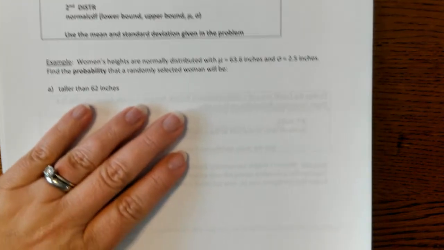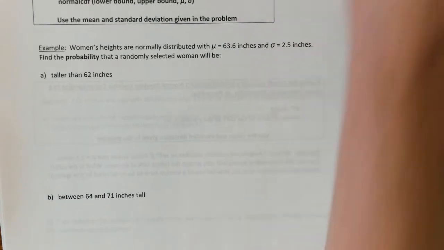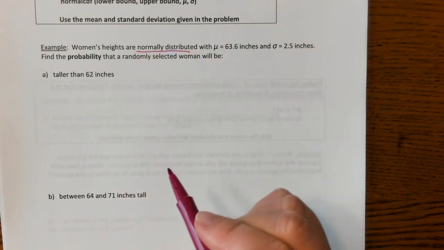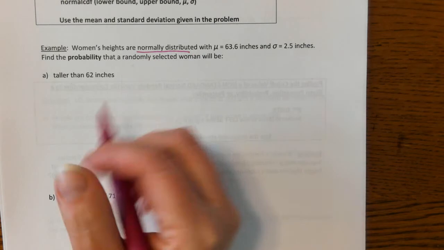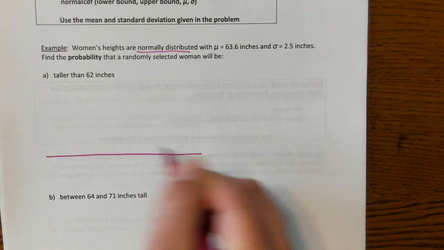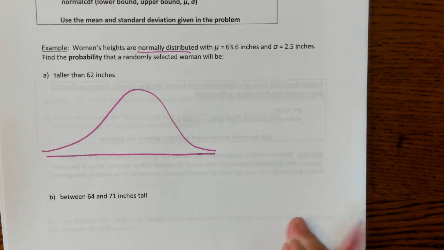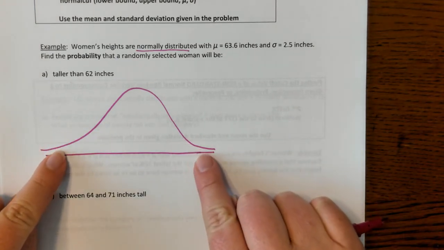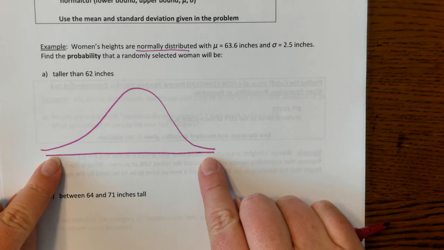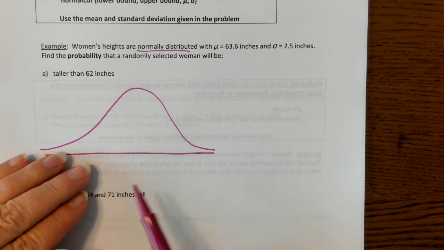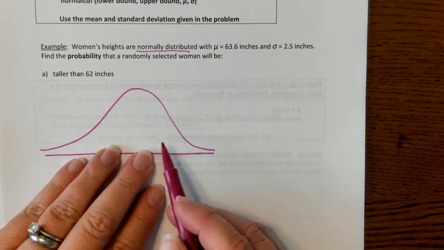Okay, let's look at an example. Women's heights are normally distributed. Now that's a big deal. They did not say it was standard normal. They just said normally distributed. Since they say normally distributed, that means it is appropriate for us to draw our normal curve. Okay? Now notice, my normal curve should get very close to the x-axis, but it should not touch. And mine looks a little bit maybe left skewed. I didn't mean for that to happen, but it should be a normal distribution.